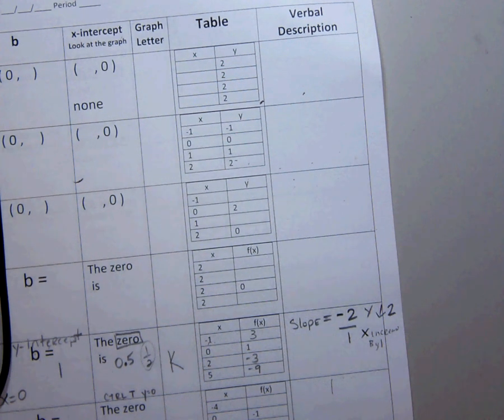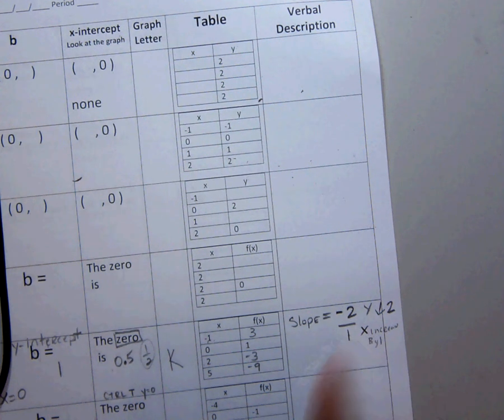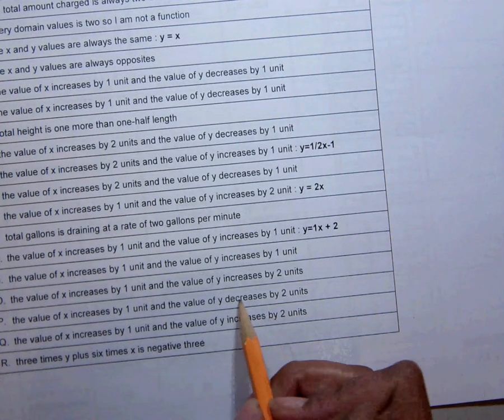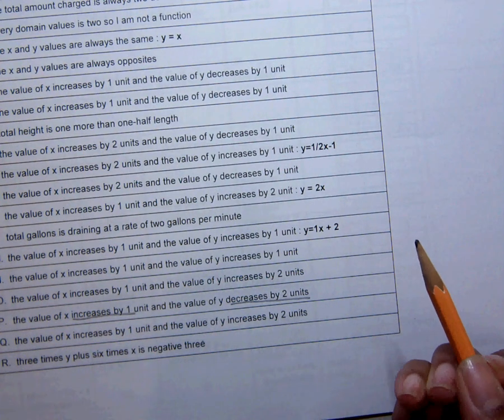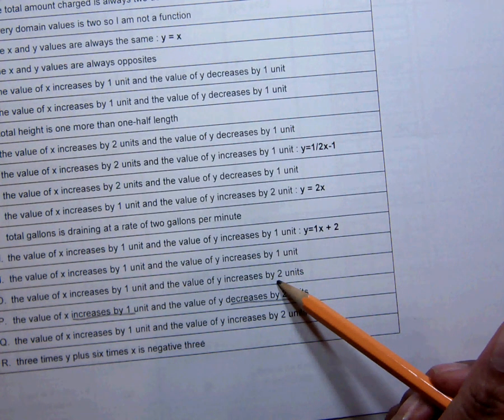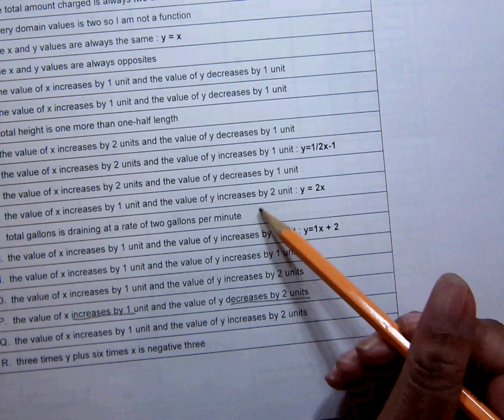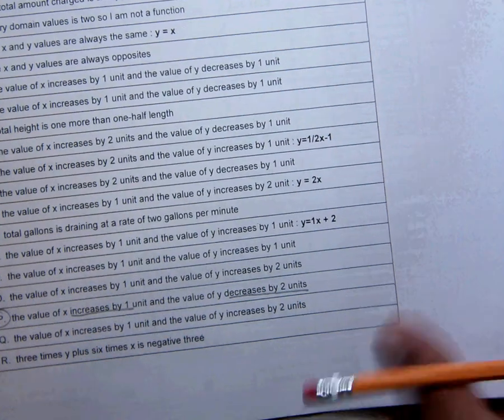So now you need to turn your paper over to the back and look for the answer that says decrease by 2, increase by 1. Okay, so it says decrease by 2 units, increase by 1. Are there any other decrease by 2? Increase by 2, decrease. No, so the answer is P.